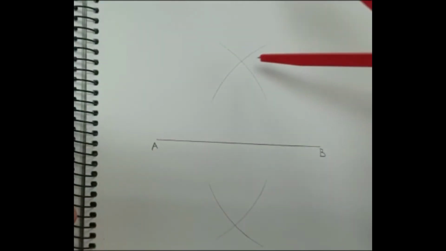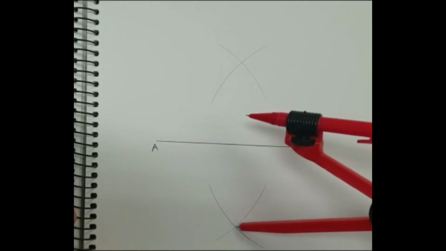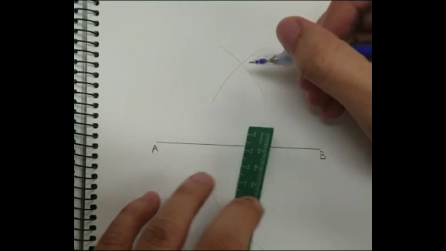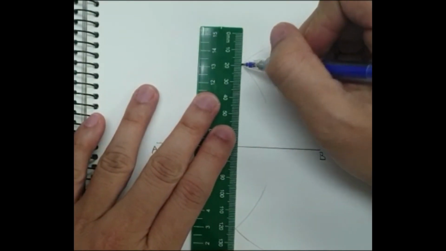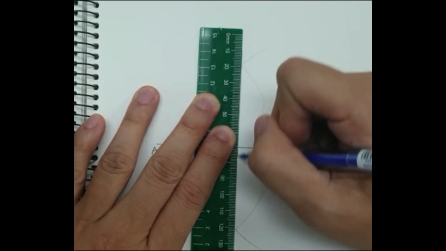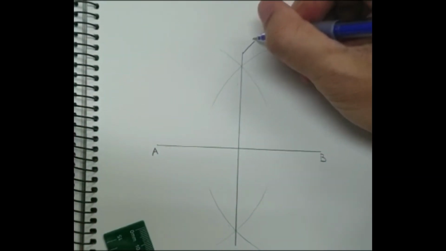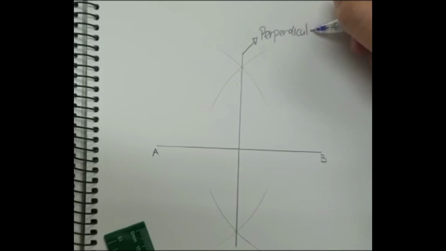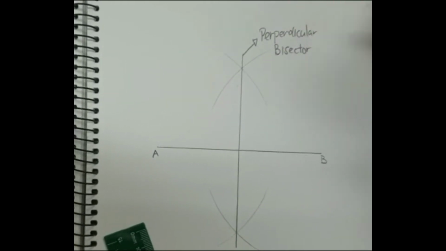Once you see there's one point of intersection of the top arcs and another intersection of the bottom arcs, all you need to do is to use a ruler and join the two intersections of the arcs, and this is your perpendicular bisector.